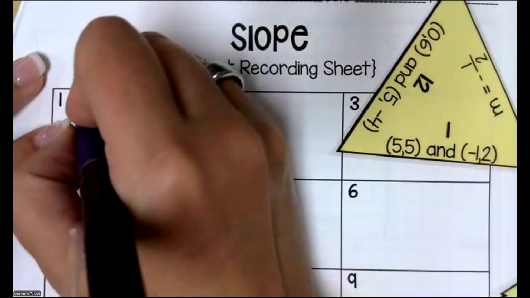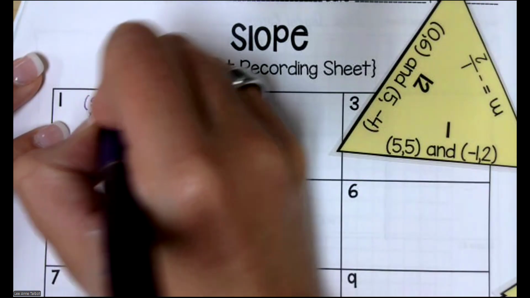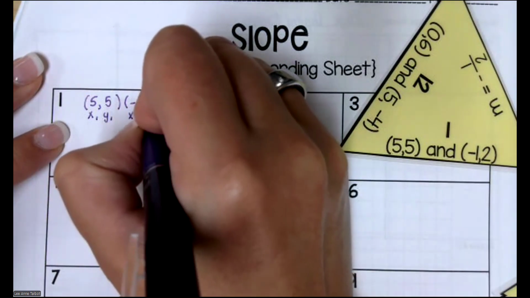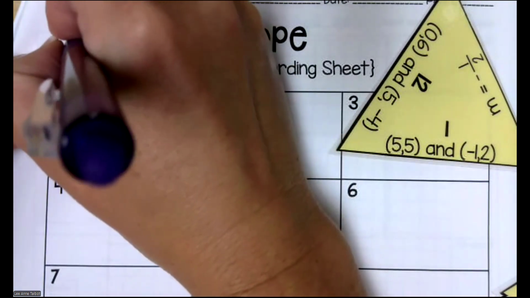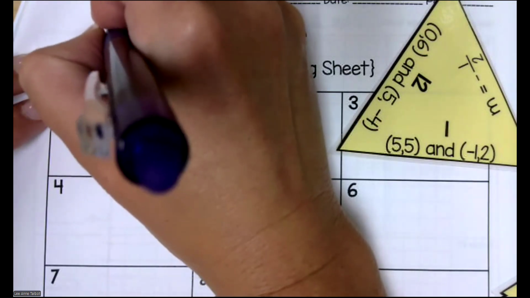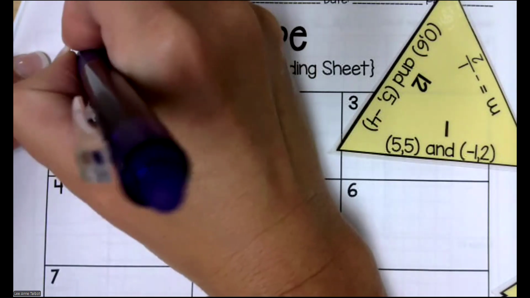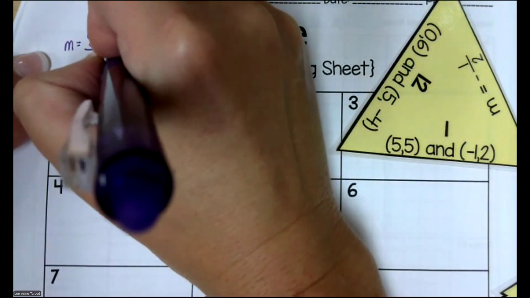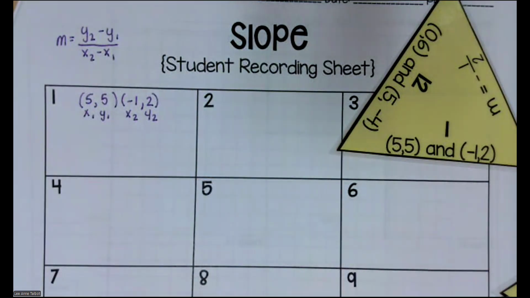And then you're going to label it x1, y1, x2, y2. And if you need to, put the slope formula we learned yesterday up at the top of the page. You can refer back to it through the sheet.